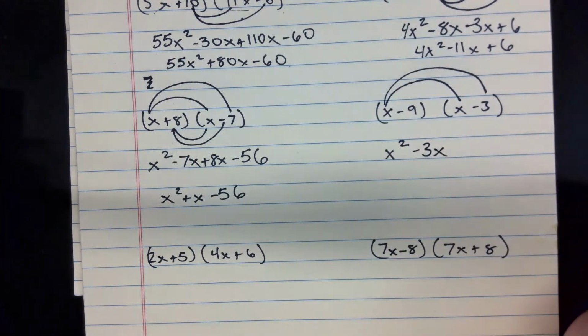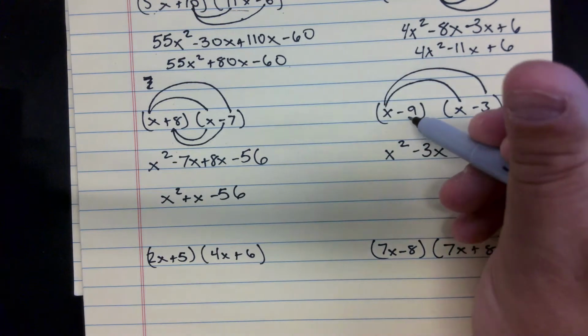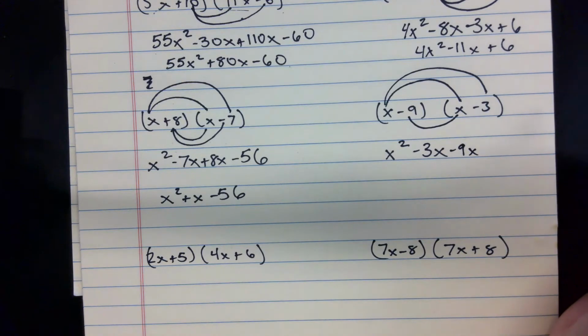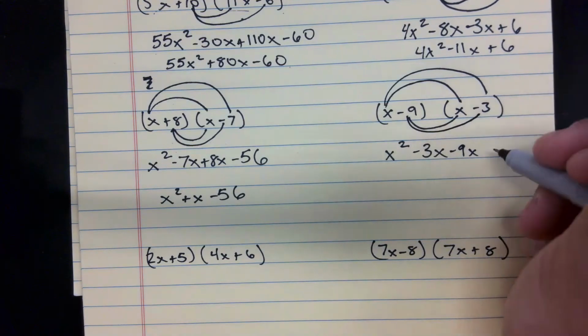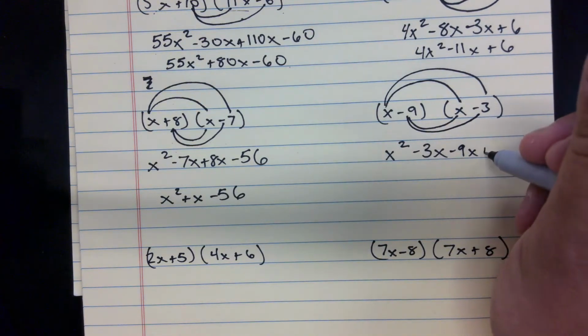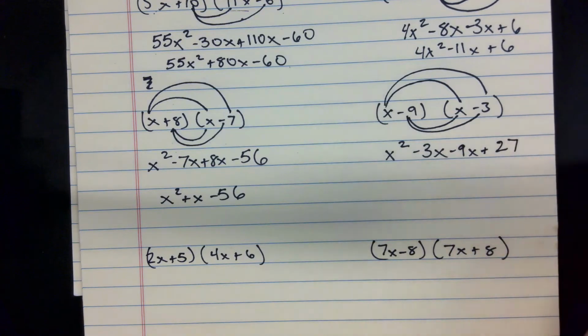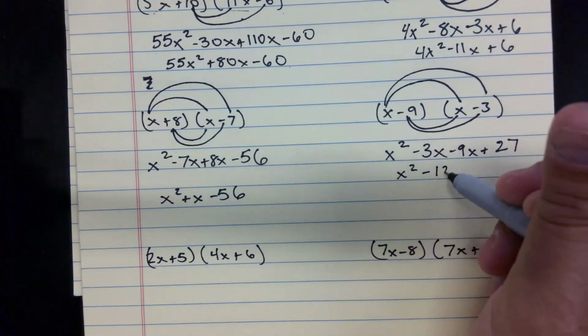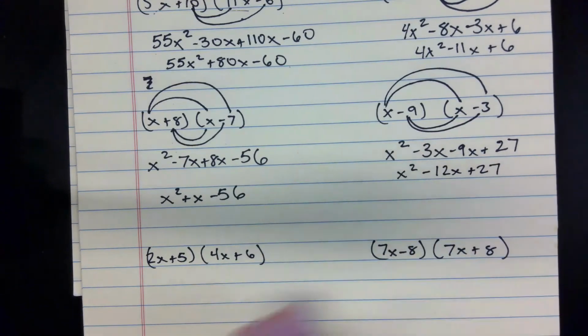Good, then what, Liv? Negative 9x. Which is? Negative 9x. Perfect, then? Negative 9. Which is? Positive 27. Perfect. Then what do we do, Liv? Combine negative 3x and negative 9x. Make negative 12x. There's your solution. Good job. Is she right? Yep, drilled it. Okay. Lane, help me out with this one.